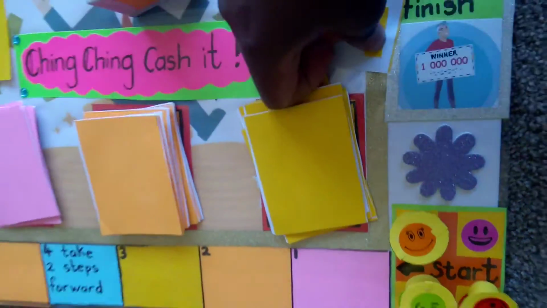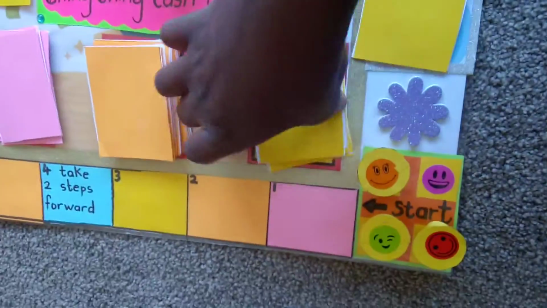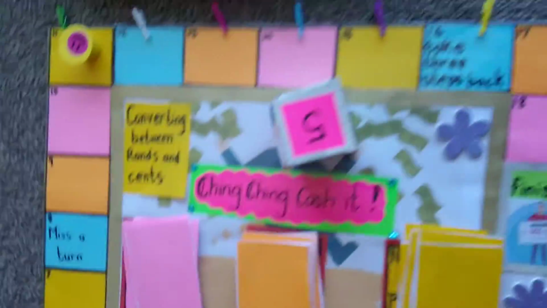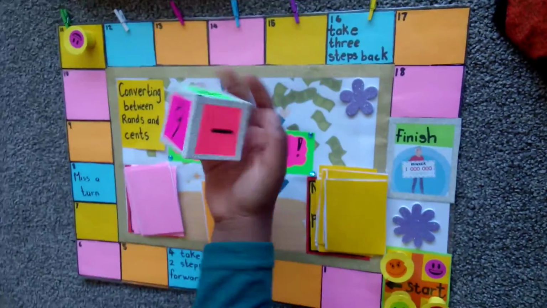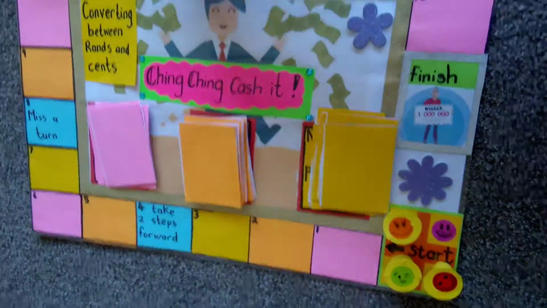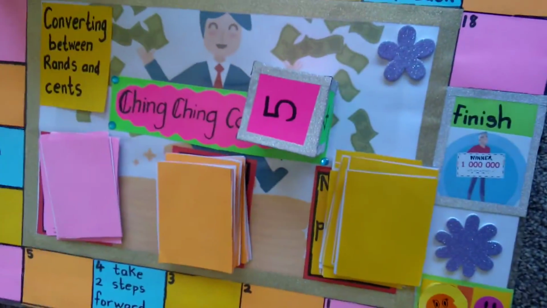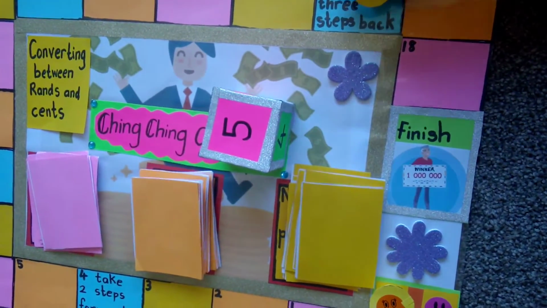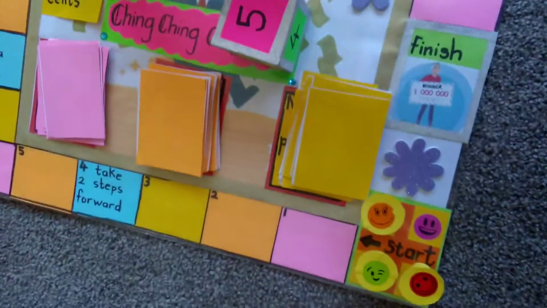So you stay on that position. If it was incorrect, you move back to where you were, here by the pink block. Roll the dice again. It landed on 5. So you move 5 spaces. You go 1, 2, 3, 4, 5. It says take 3 steps back, which is 1, 2, 3. It landed on the orange one.